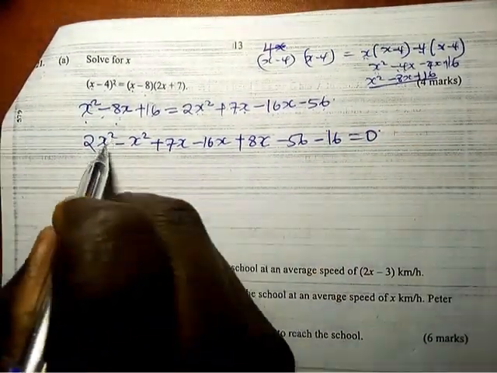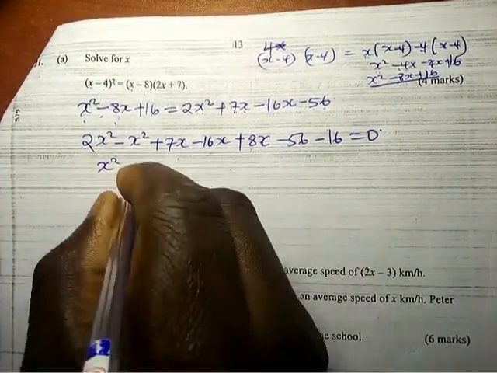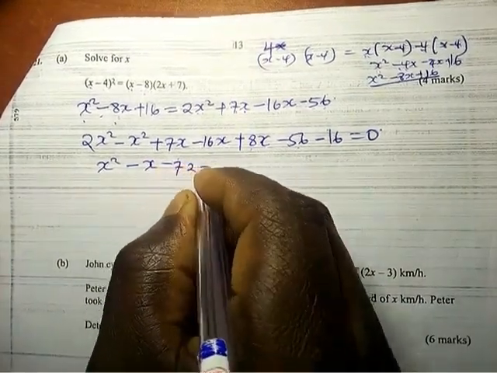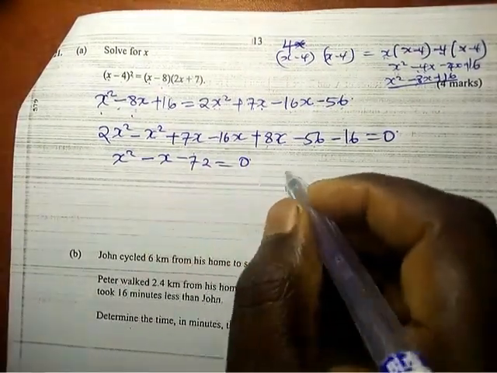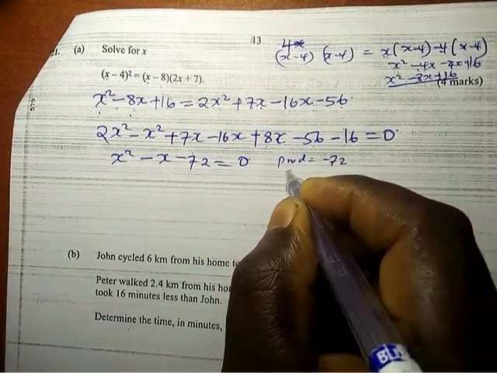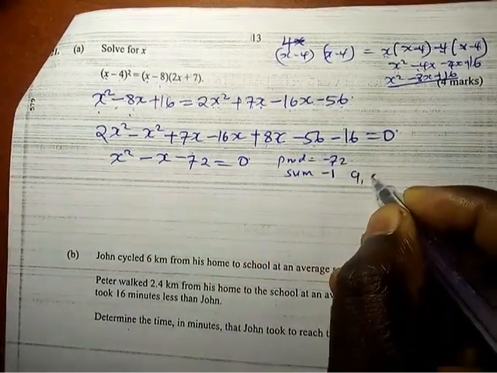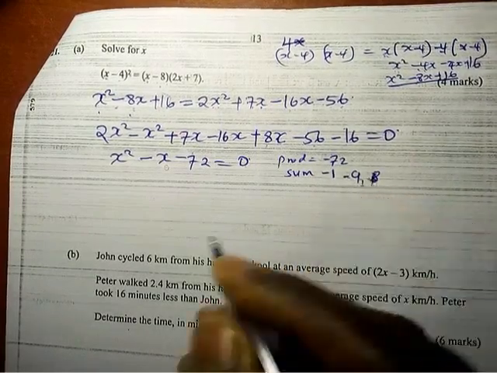Now like terms together, hii na hii itabaki x square. Hii na hii itabaki x. Hii na hii itabaki negative 72 equal to 0. Safuta namba 2 ambayo product yake, product negative 72, sum ni negative 1. The numbers is 9 and 8. But 1 must be negative, so 9 is going to be negative.